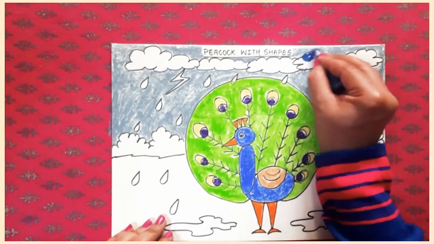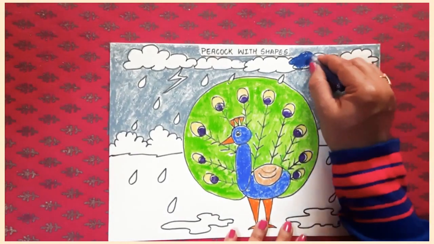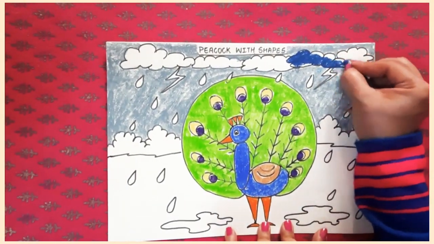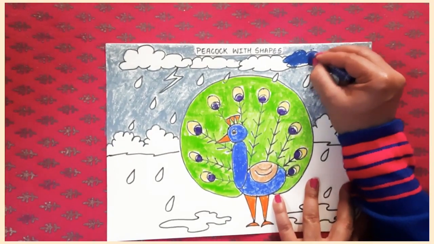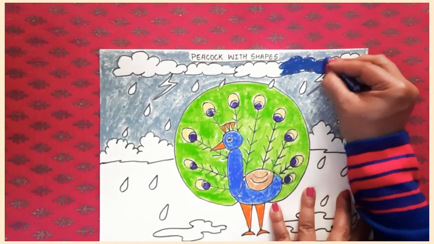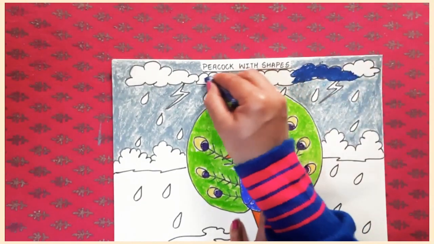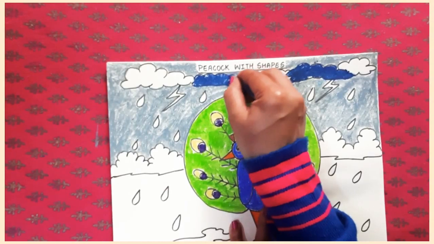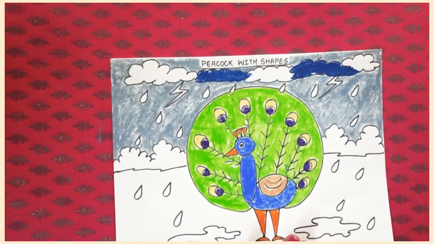Time to color the clouds. I want to show that these clouds are full of water and it's going to rain a lot today. So I'm doing a dark blue. Isn't this how the sky looks on a rainy day during monsoon season? Yes, the clouds are not blue though, but I have made them blue. Let's make one a lighter blue and one a darker blue. You can make all with the same color also.